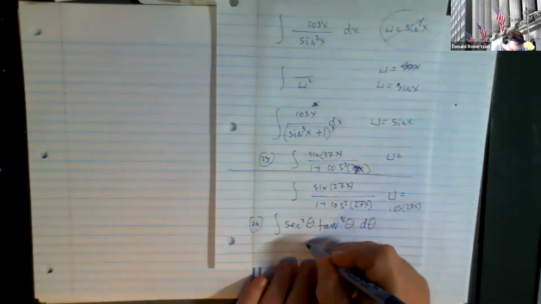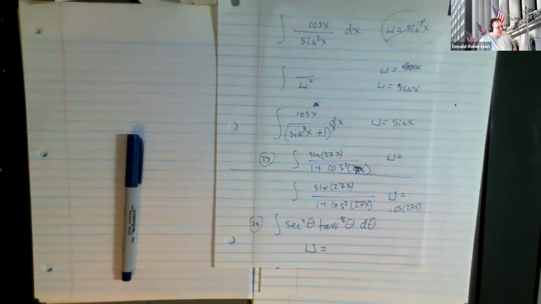Here's an unusual trig one. If you get this one, you deserve the day off. Last one of the day. There are lots of possible answers, but only one works. Tangent. Oh, you nailed it, Sarah.